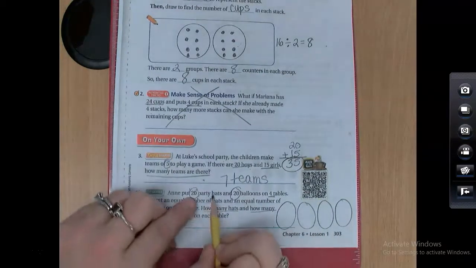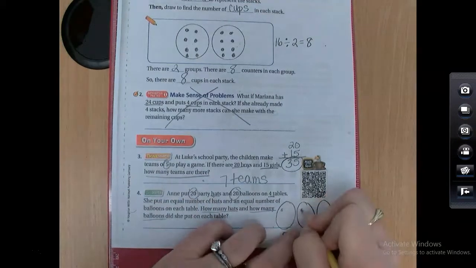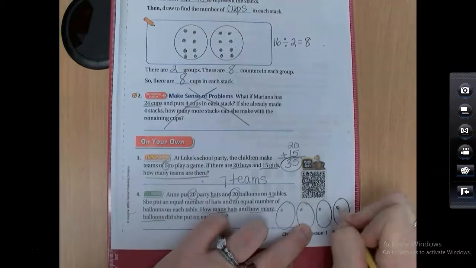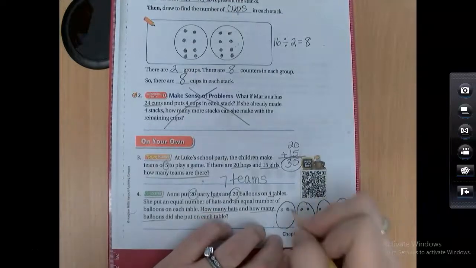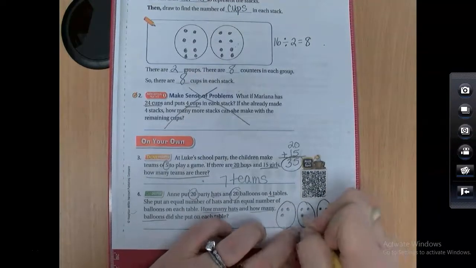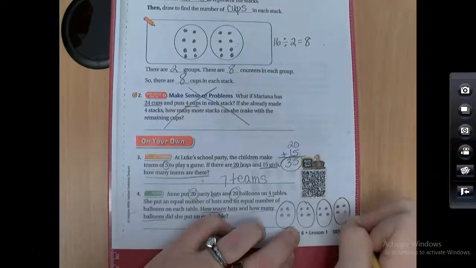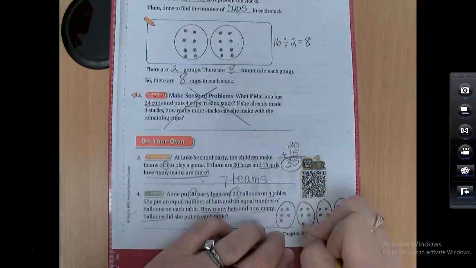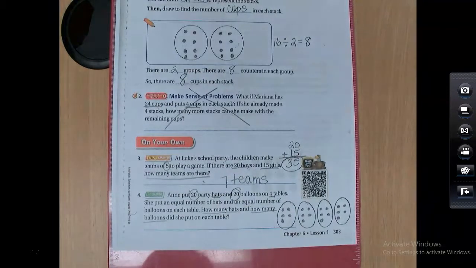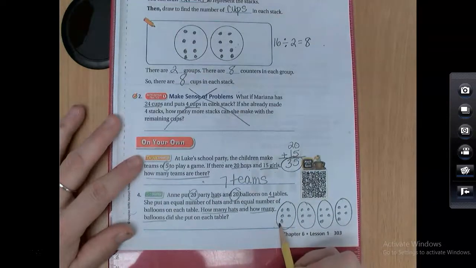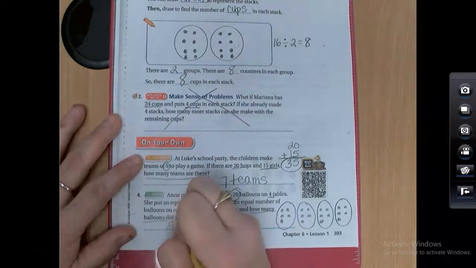And let's start with the party hats. So I'm going to do 1 in each one until I get to 20. I'm putting party hats in each one until I get to 20. 9, 10, 11, 12, 13, 14, 15, 16, 17, 18, 19, 20. So, how many do we have in each group? 1, 2, 3, 4, 5. So how many hats are on each table? 5. There's 5 hats on each table.